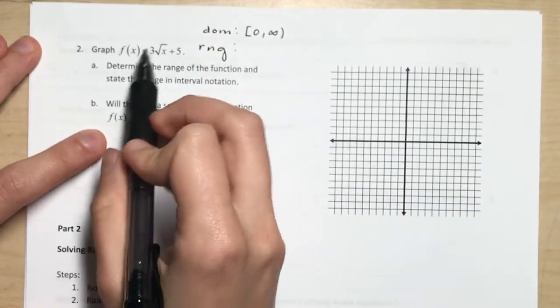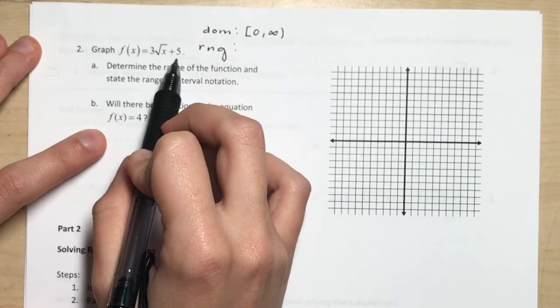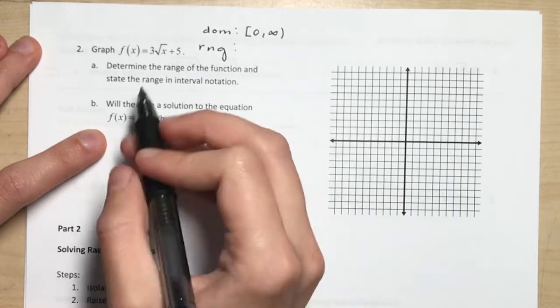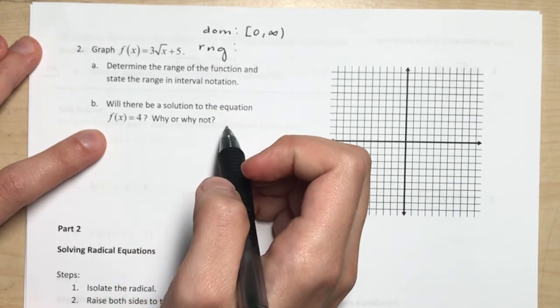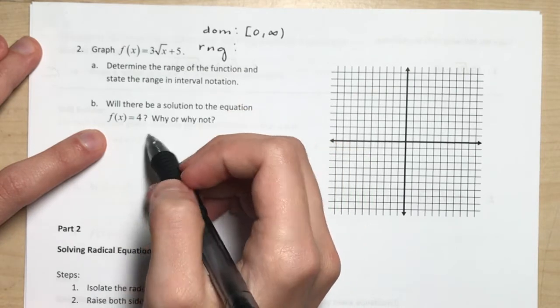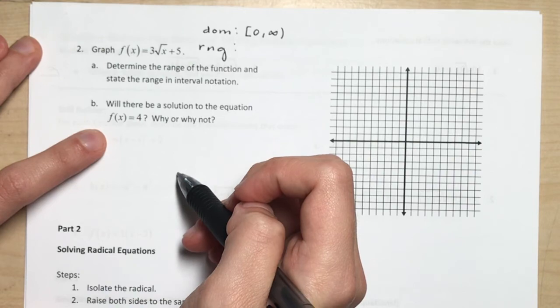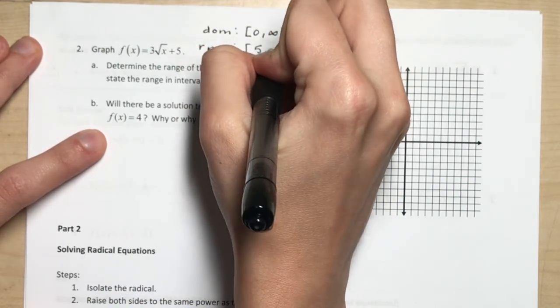Then again, we want to look at the outside for flips and shifts. We have a vertical shift of 5. That vertical shift is going to change my default range of this from 0 to infinity to what? We're shifting up 5, so what is it? 5 to infinity.